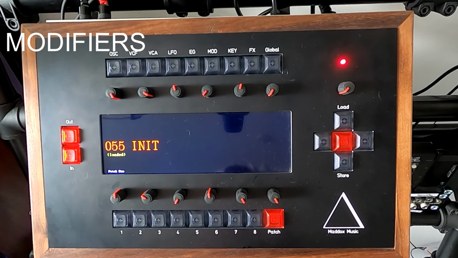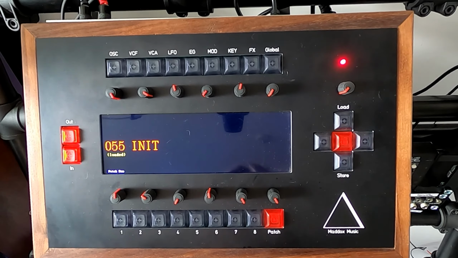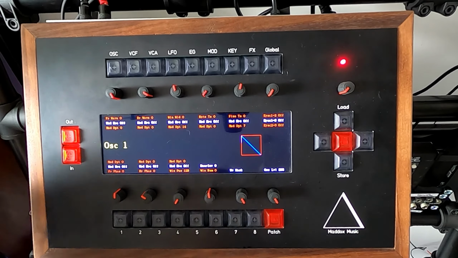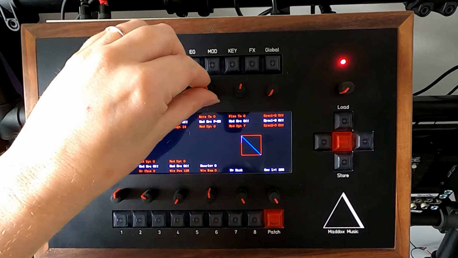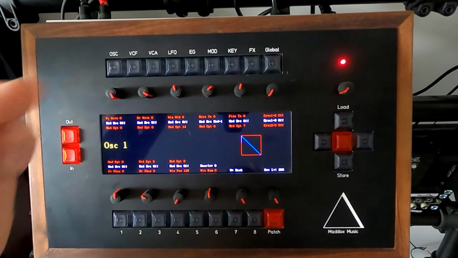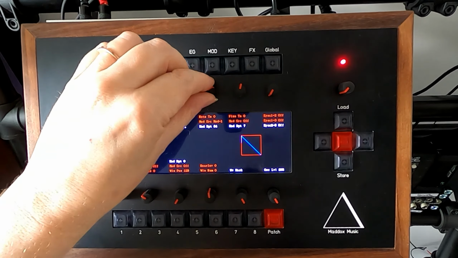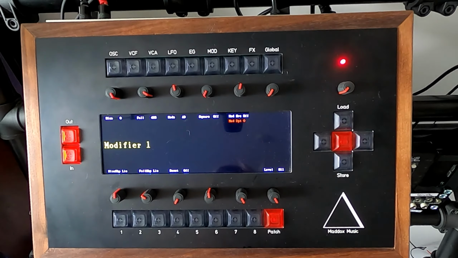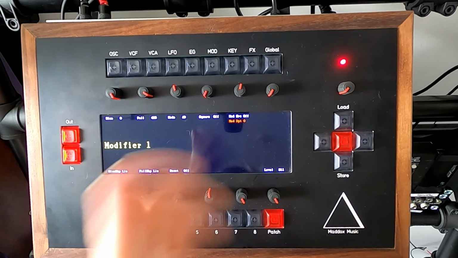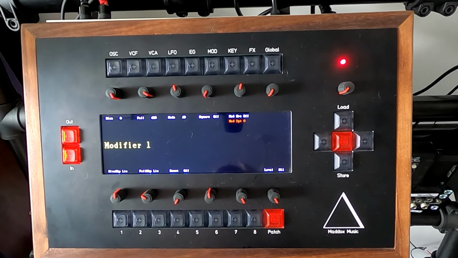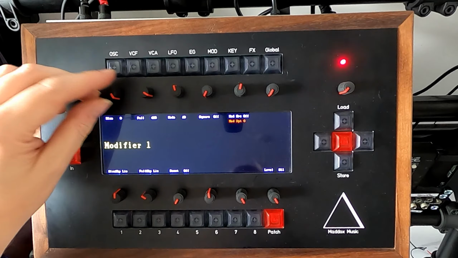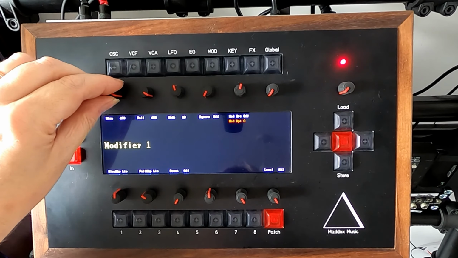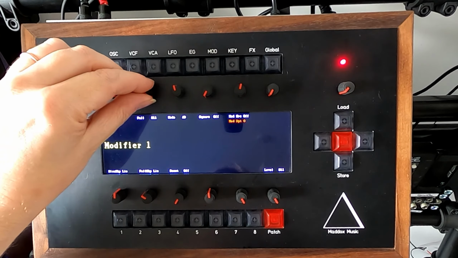So the next thing to talk about is the modifiers. So I've loaded an init sound again. Let's set up a modulation source for the pitch, and we're going to go to modifier 1. That seems like a healthy amount there. So go to the modifier, and what you can see here is you've got it in attack decay mode. So it goes up and it goes down and it stops. I can change the rise time. And change the fall time.